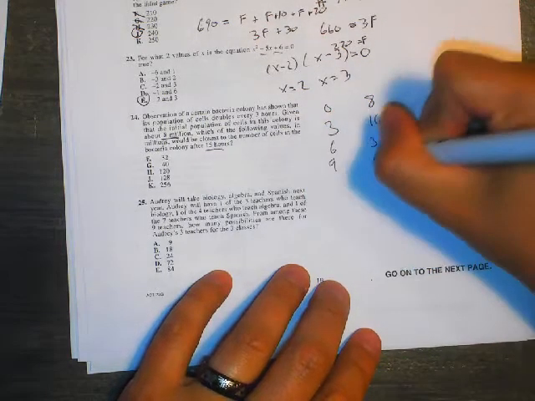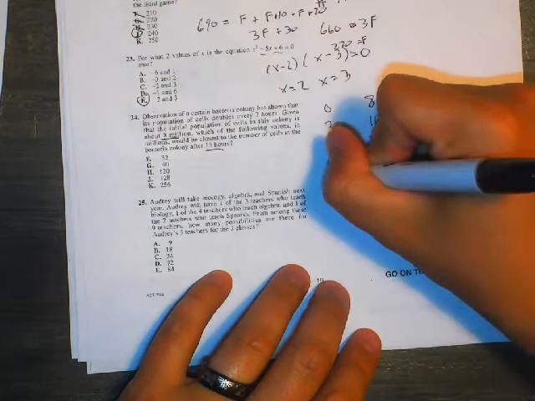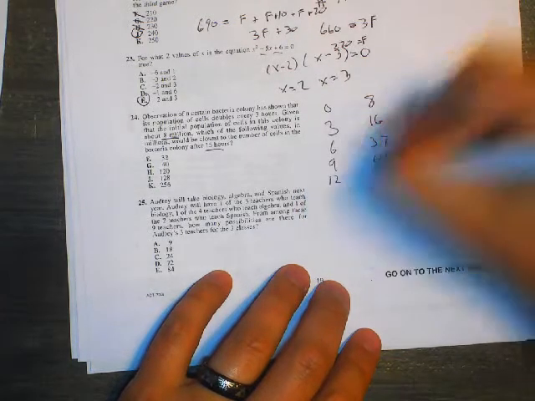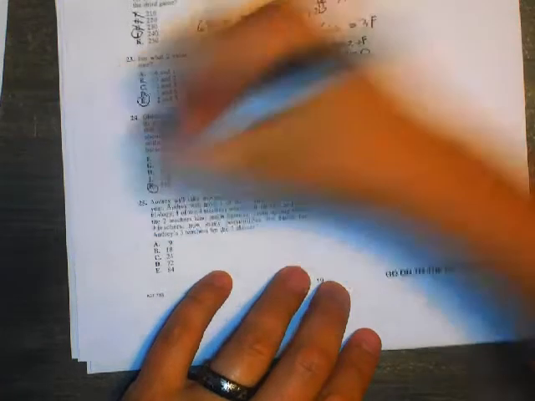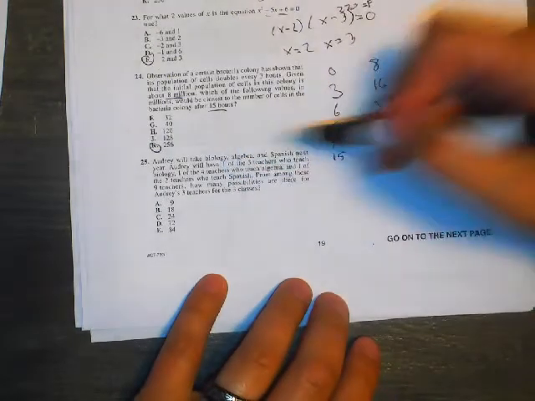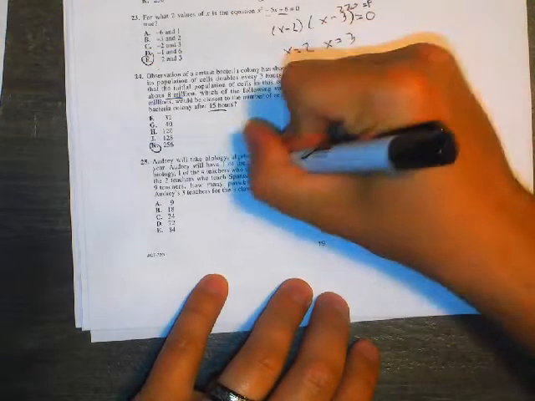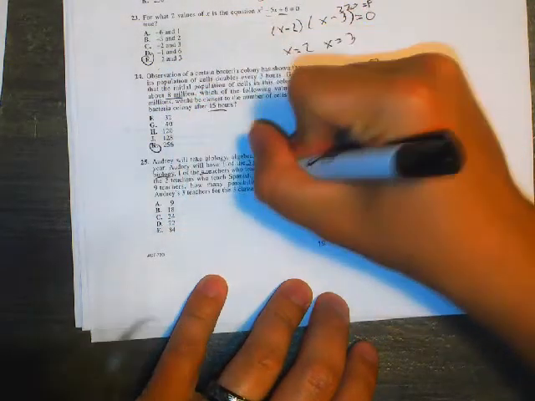If it doubles every 3 hours, then we can just skip to 3 hours where he's 16, 6 hours where he's 32, 9 hours where he's 64, 12 hours where he's 128, and 15 hours where he's 256. So K is the answer there.